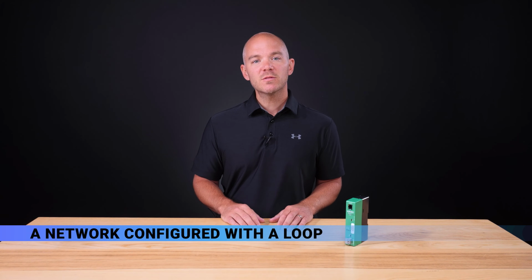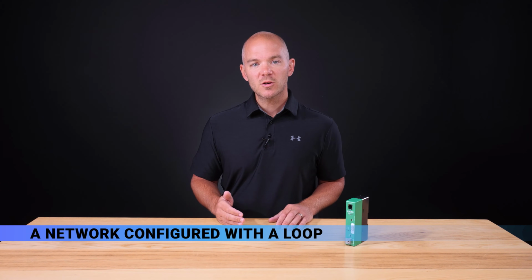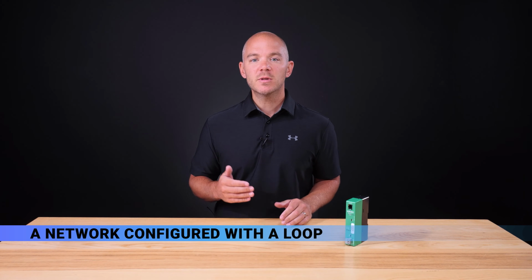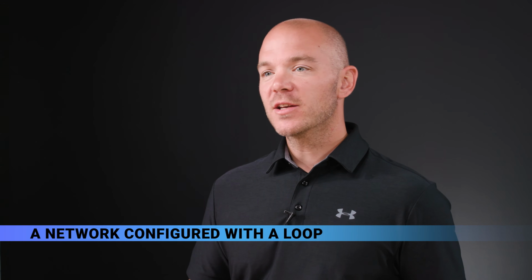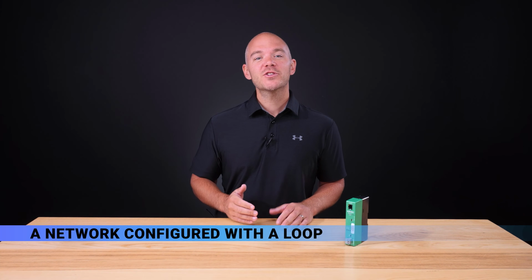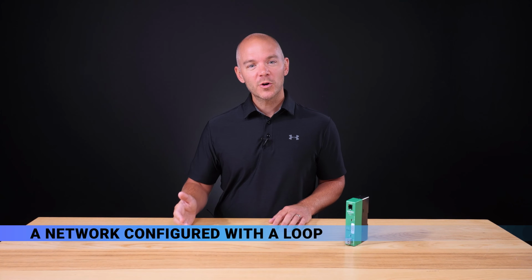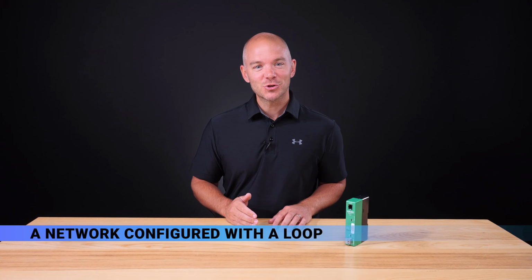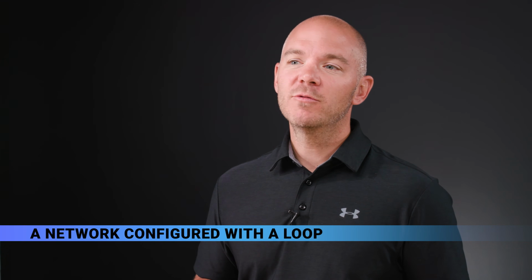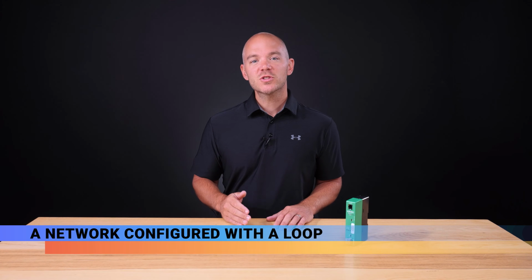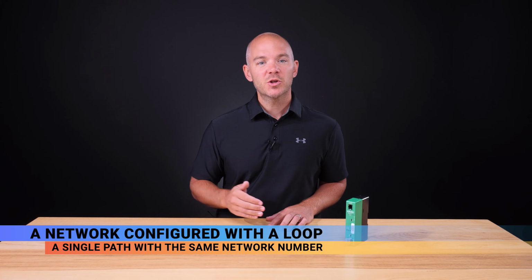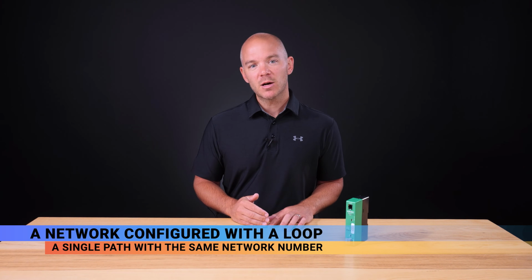A network loop is a configuration where there is more than one signal path between two computers or devices, causing data packets to be repeated. This results in a broadcast storm that floods the network with repeated messages. A loop forms when a path is created from one router out to one or more routers and then back to the original router without using a different network number. Any type of network can form part of this loop. The solution is to ensure a single path from a router out to one or more routers and back to the original routers using the same network number.